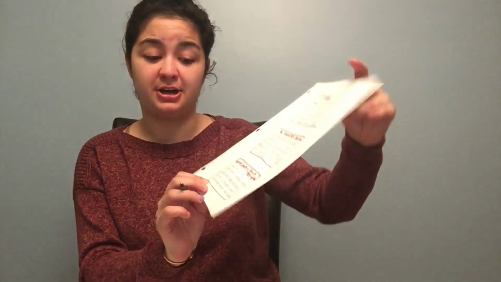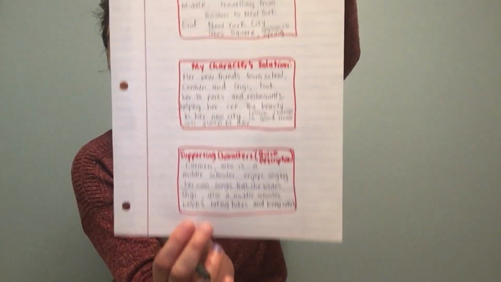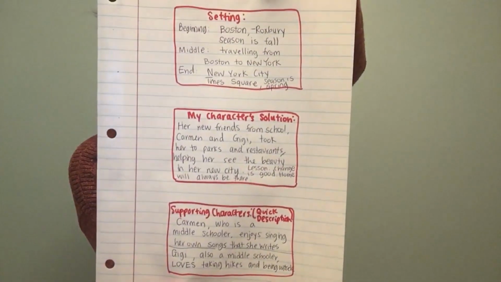Being outside. Now I say that because that's the other person that's going to open my Melanie's eyes to what this new home of hers has to offer. Gigi, also a middle schooler, loves taking hikes and being outside. That's all I'm writing for my quick description.